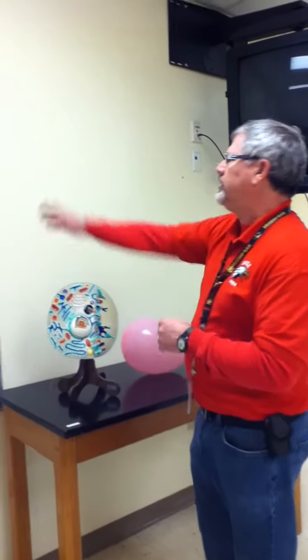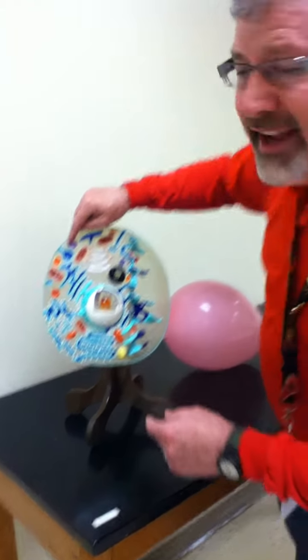Okay, the next thing we're going to talk about is here. The vacuole. The vacuole is like a giant empty bubble, except that it has stuff in it. In fact, here are some vacuoles here. It has food and water and the waste products of the cell, and that's where it stores them. So it's like the storage shed of the cell.